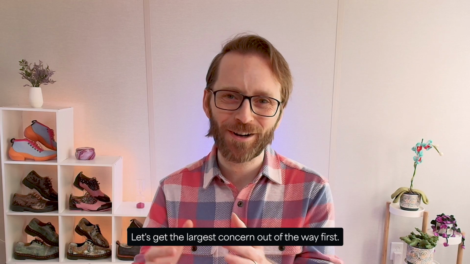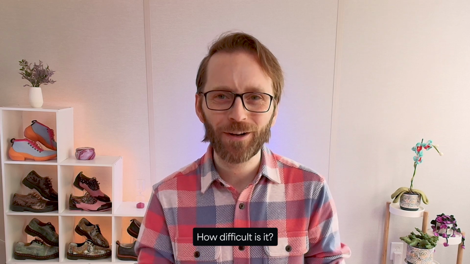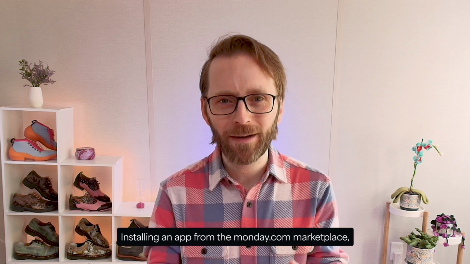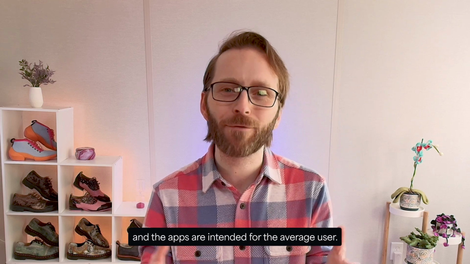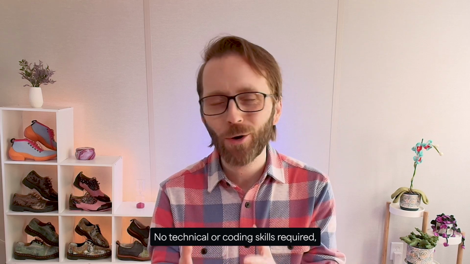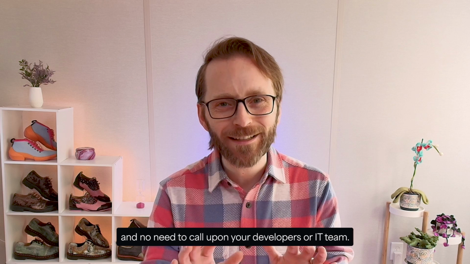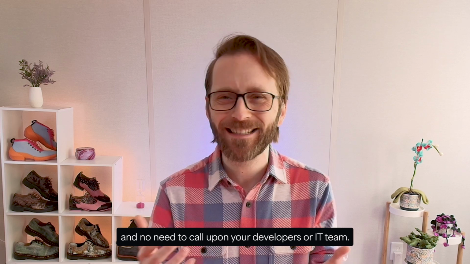Let's get the largest concern out of the way first. How difficult is it? Installing an app from the Monday Marketplace is as simple as clicking a button, and the apps are intended for the average user. No technical or coding skills required, and no need to call upon your developers or IT team.